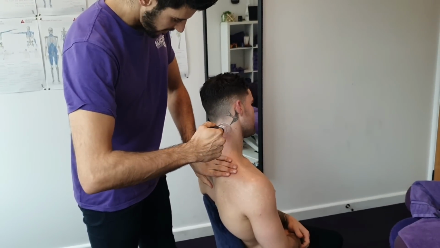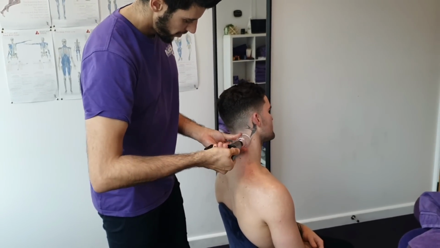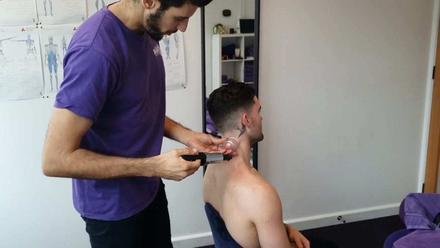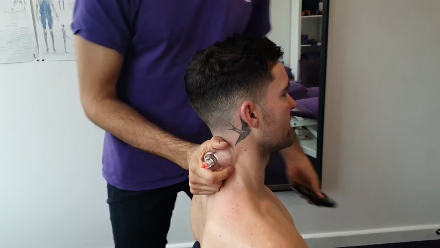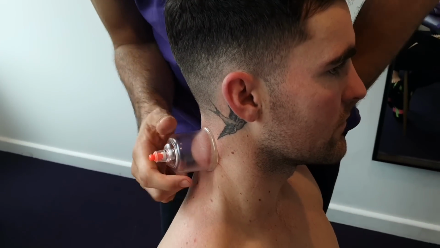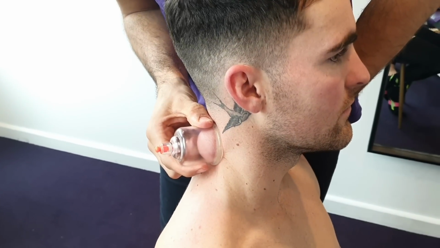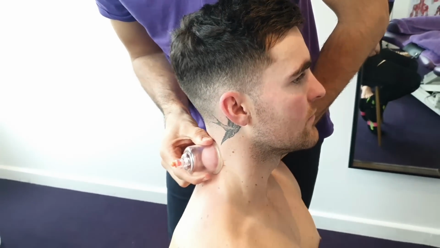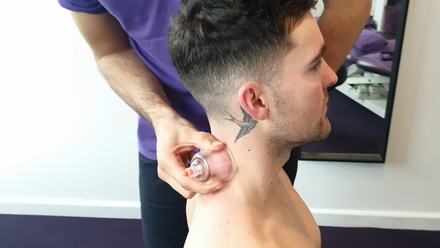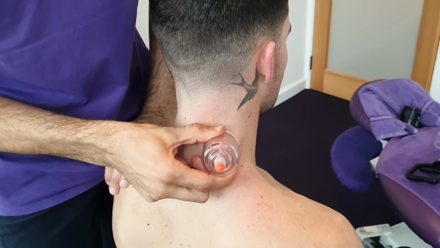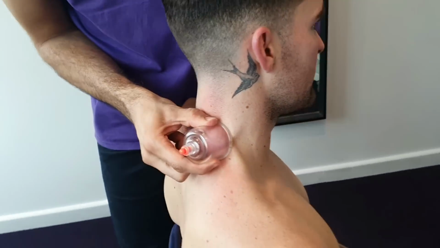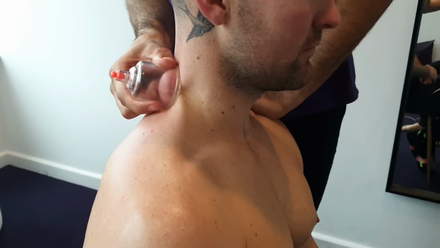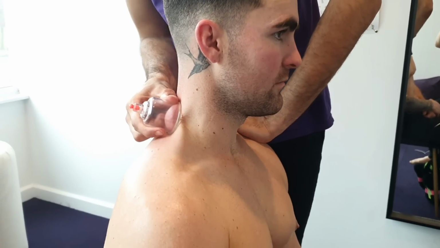So what we're going to do is start. I'm going to get just starting right off where we noticed there was a good one. And I'm just going to slowly drag that down that same line that I was working on, and he can kind of move his neck around too any which way. So he can kind of produce the movement. When he moves, the cup will move as well.